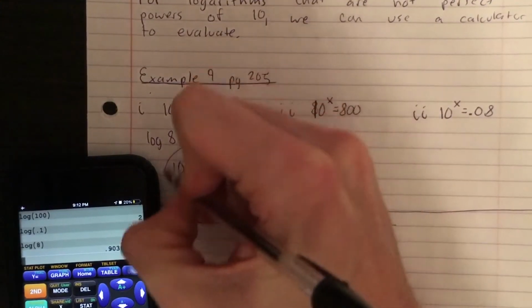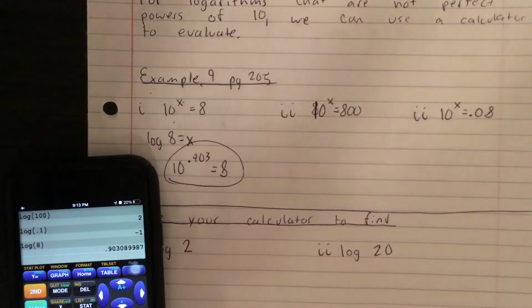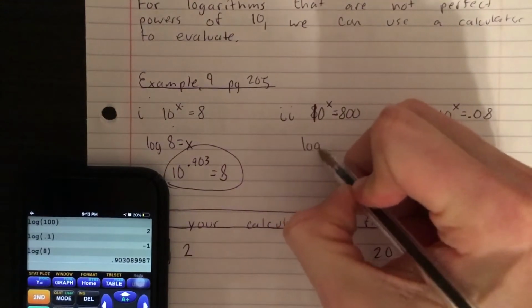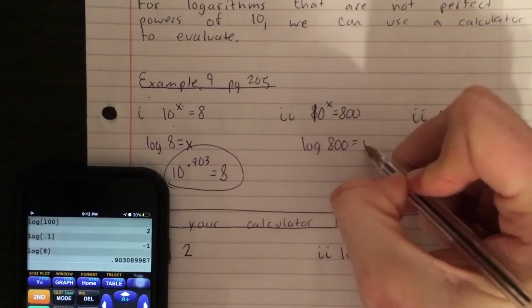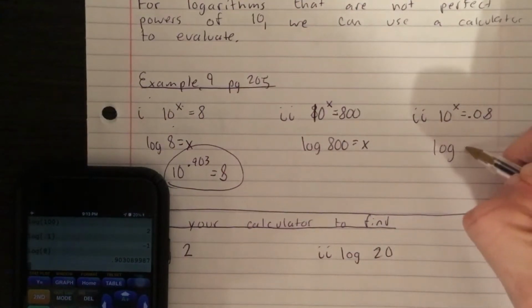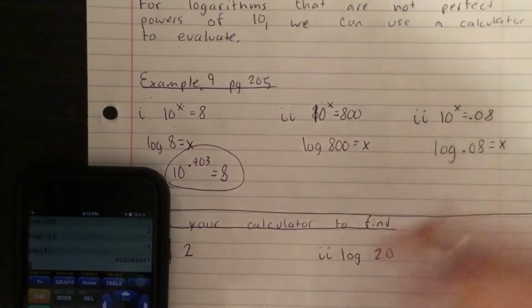So I want you all to go ahead and do that for these other two real quick. Take a second, pause the video, and do this on your own. Mr. Price is going to go ahead and chug along and do these. Log of 800 equals x. Common log of 0.08 equals x.